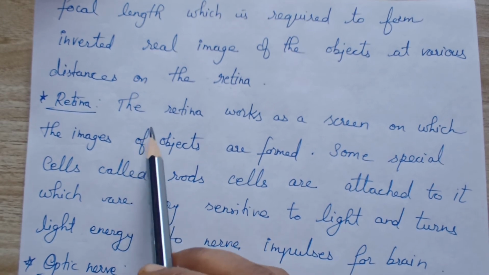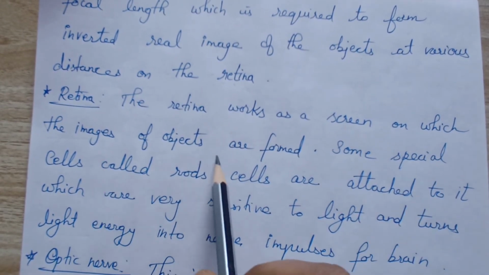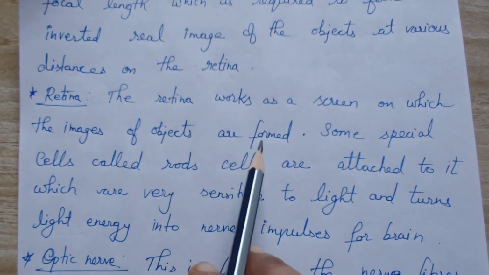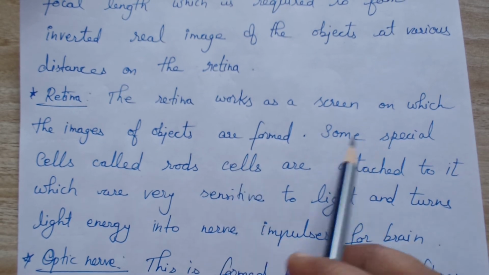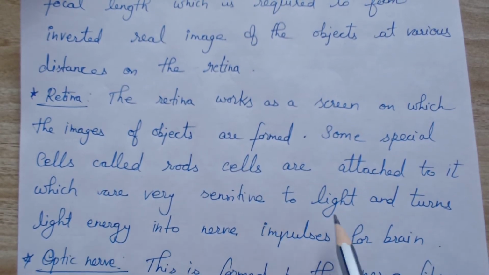Then coming to the retina. The retina works as a screen on which the image of the object is formed. Some special cells called rod cells are attached to it, which are very sensitive to light.